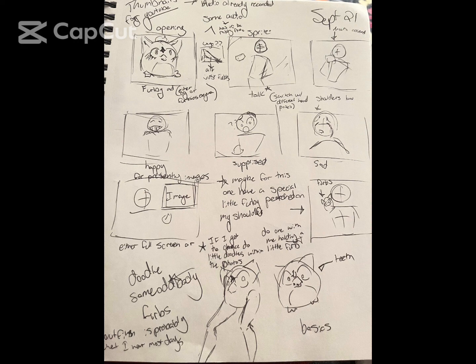But as you can see, I just did quick little sketches. I annotated on what I want to do. You can see the little furby doodles that I did below because I was like, gotta get some furbs in there. But this is my basic layout page.